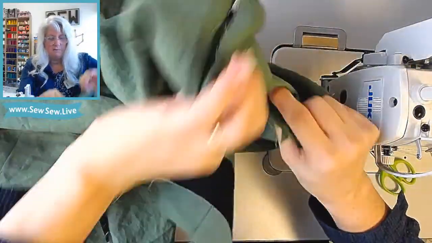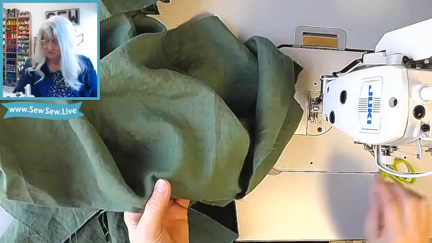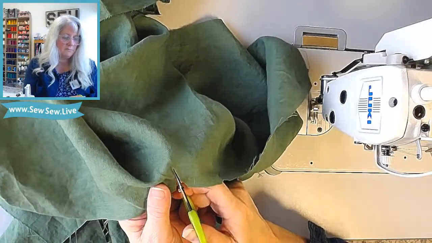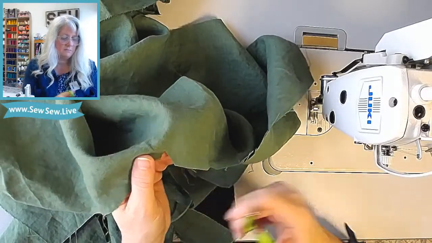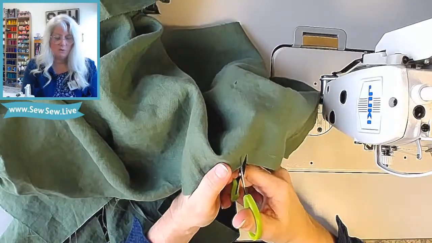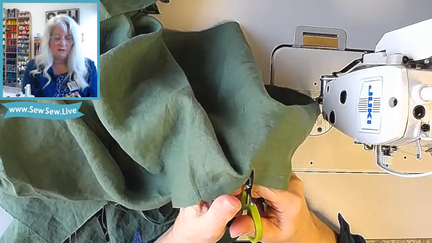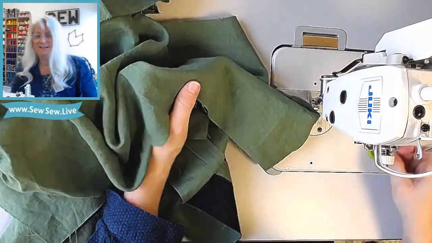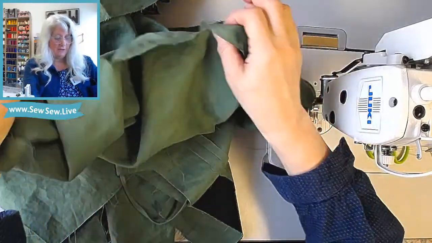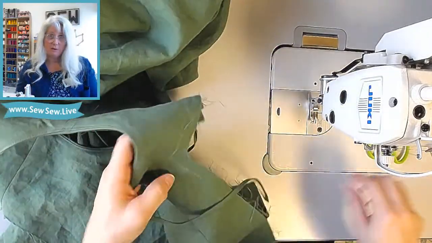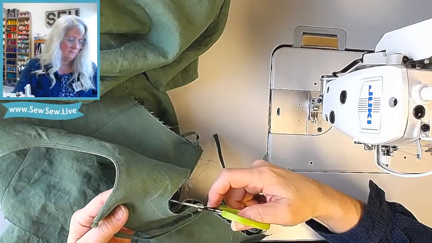There's so much stress it's pulling off my table. I'm going to clip into these corners here where I stay stitched. Don't clip into these corners and then go have dinner, go on vacation, and then come back and think that it's all going to be right where you clipped it, okay? Don't clip those until you're ready to start sewing.